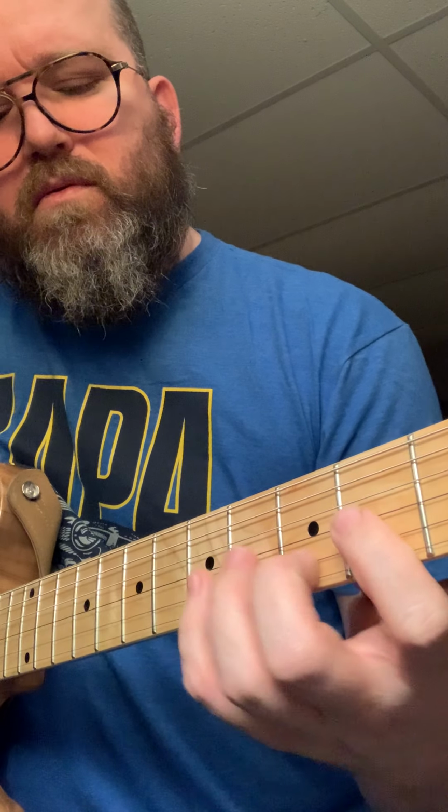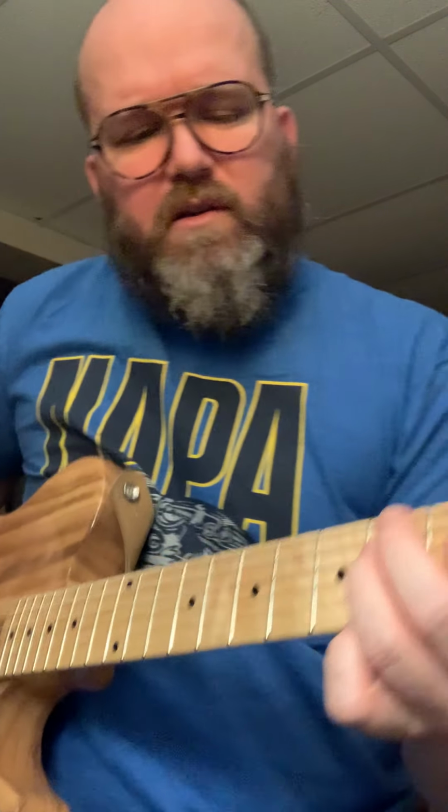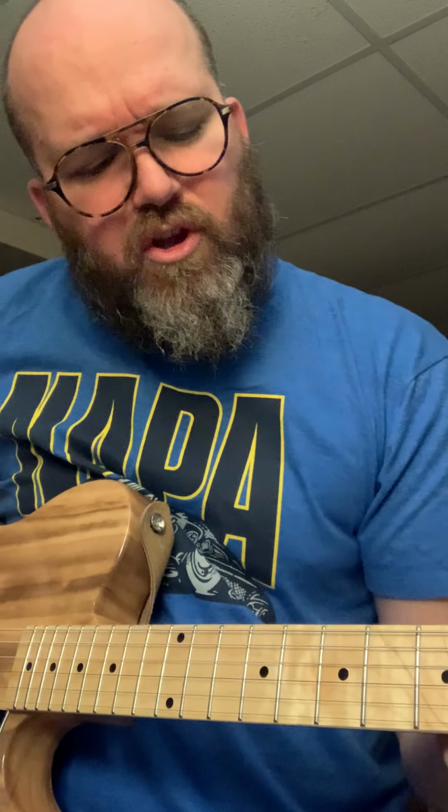So it starts like here. And that's pretty dark sounding, pretty unsettled. Yeah, Locrian. So you might play it here, off the F sharp.